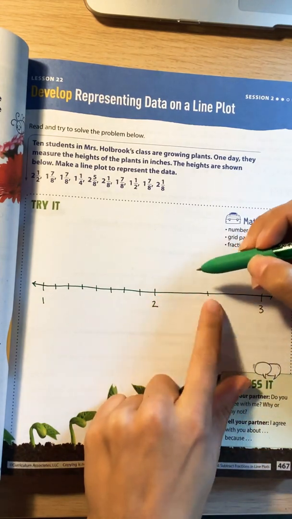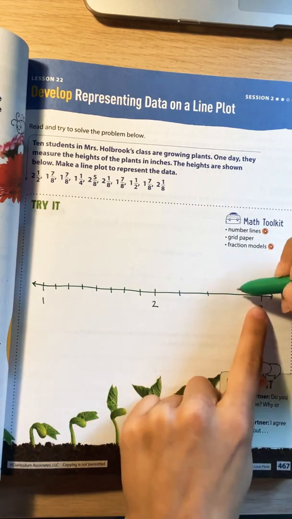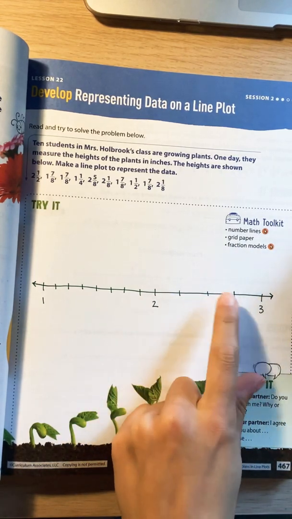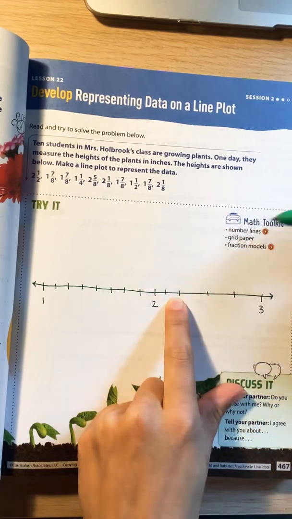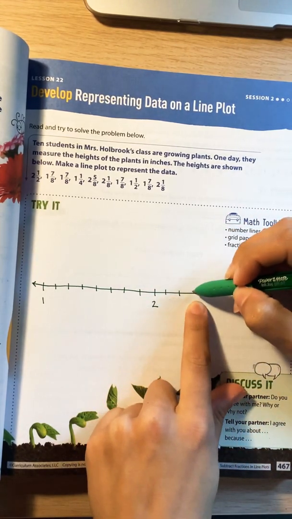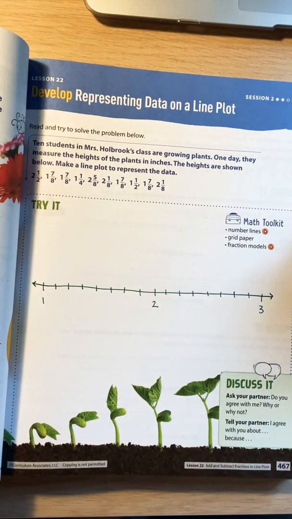If you cut each half in half, now it's even fourths. Then if you cut each fourth in half, there's eighths.